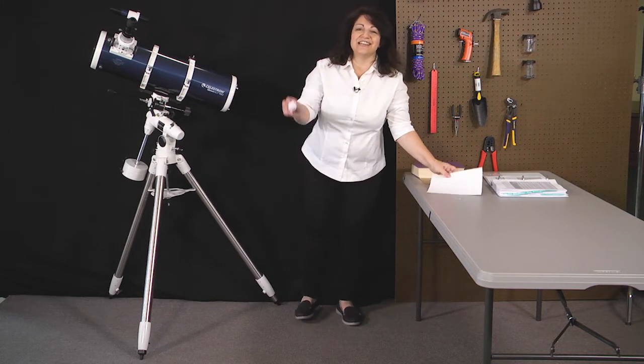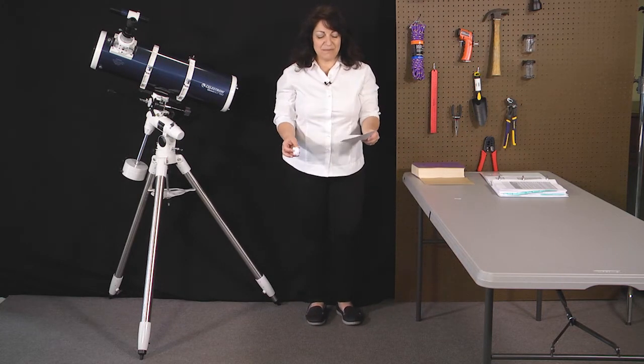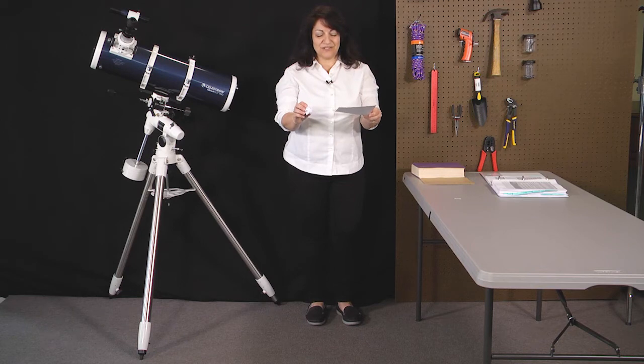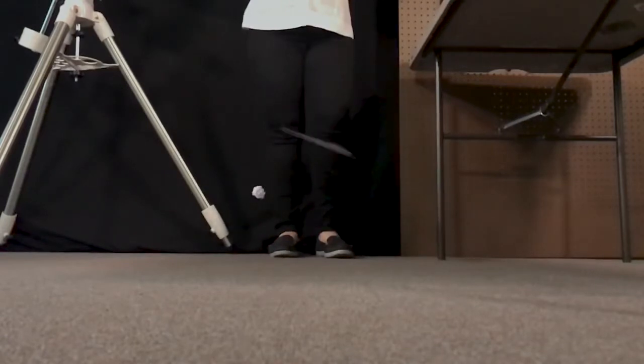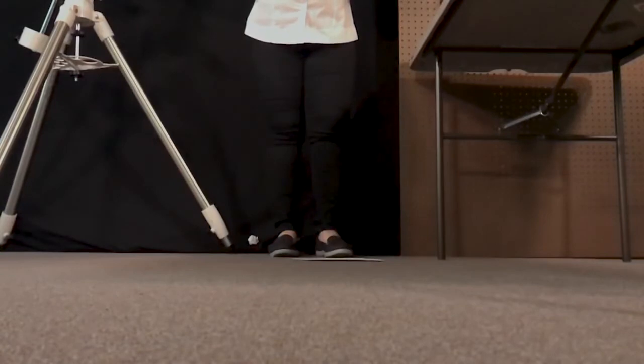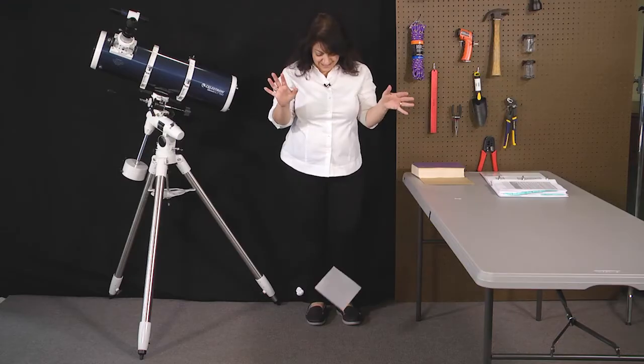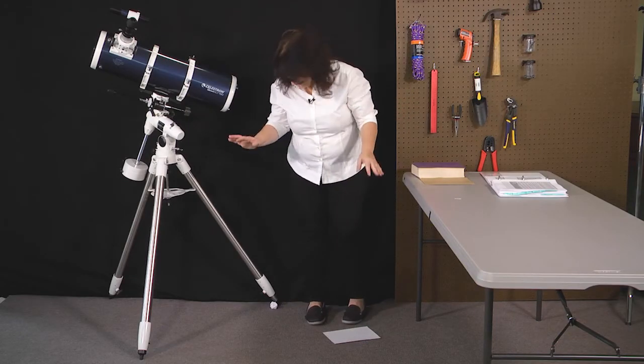Okay, and finally, wad of paper and the heavy paper. And let's see which lands first. 1, 2, 3. Wad of paper wins again.